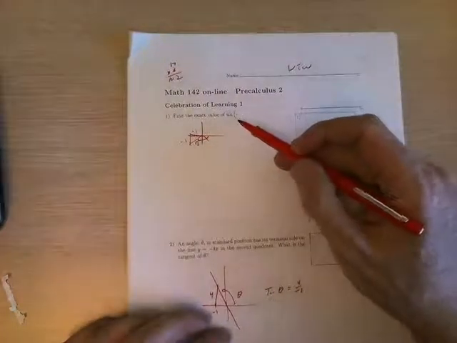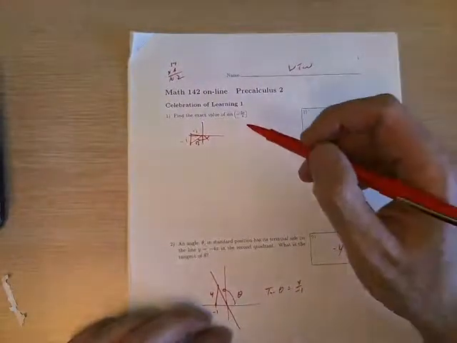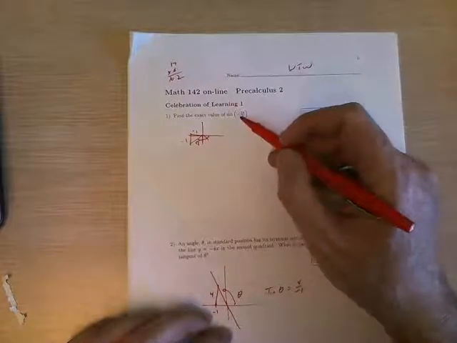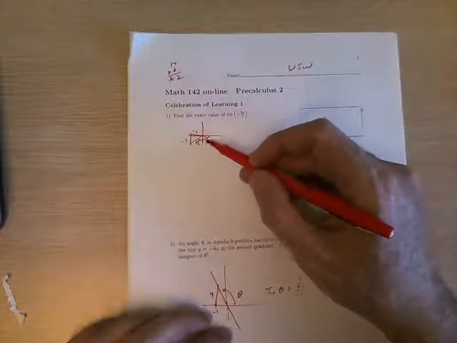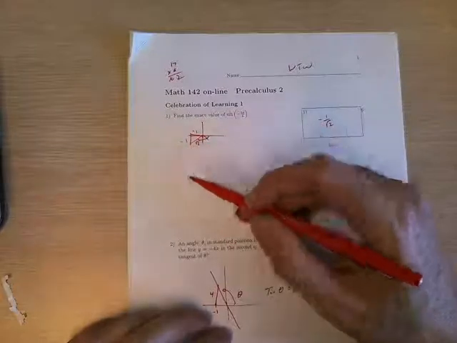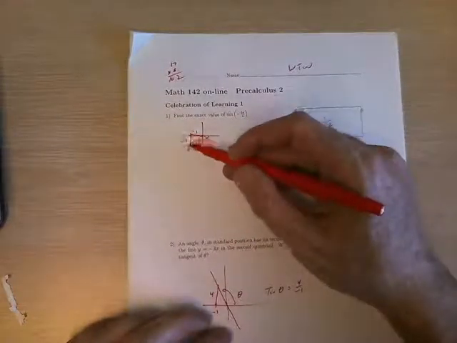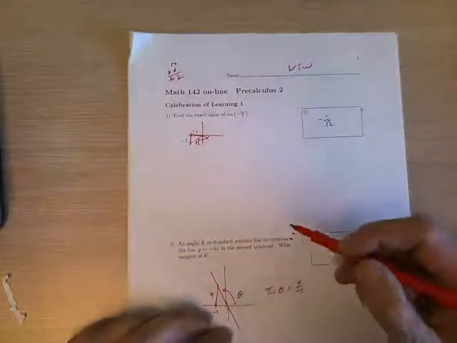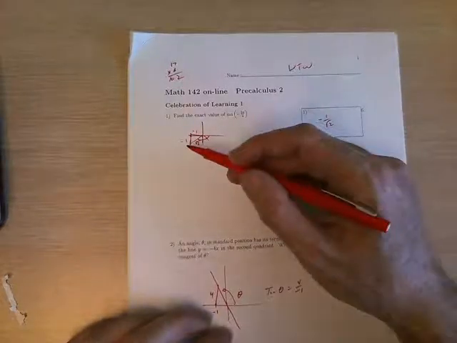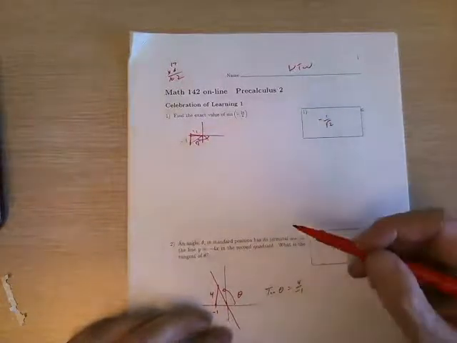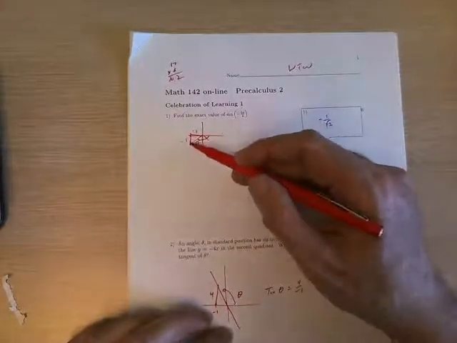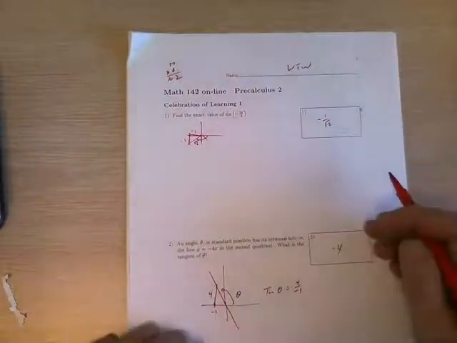First of all, sine of 3 pi over 4. You had to figure out where 3 pi over 4 was. 3 pi over 4 gets me down in the middle of the second quadrant. Drop a perpendicular to the x-axis, you got a 45, 45 right triangle in there. Anyway, 1, 1, square root of 2 with x negative and y positive. So the sine would be y divided by r, 1 over the square root of 2.